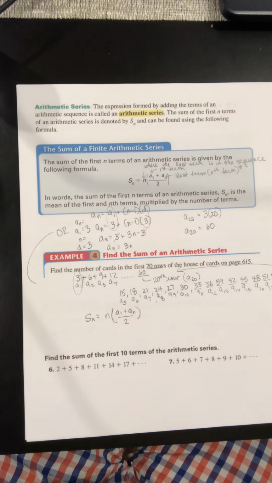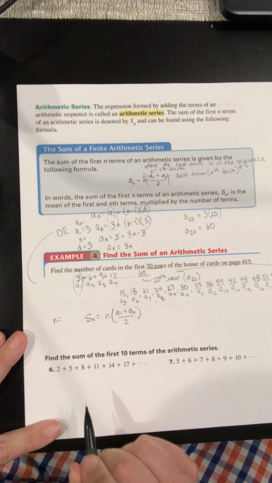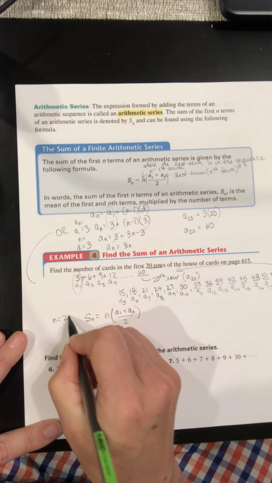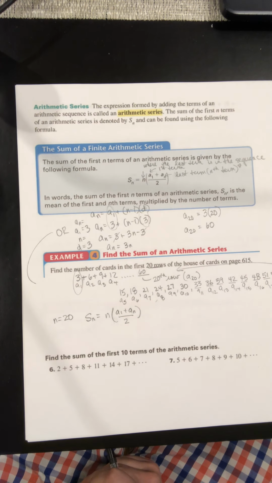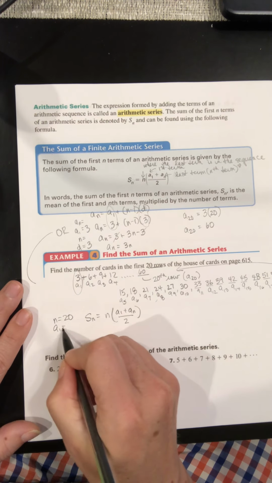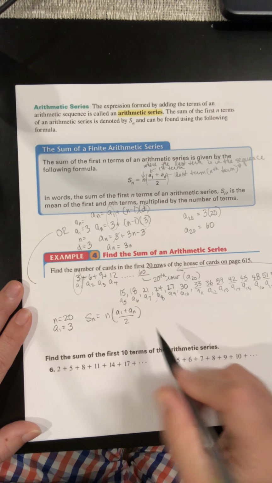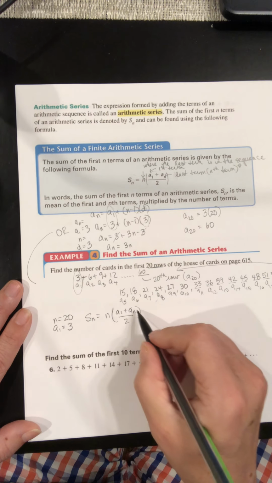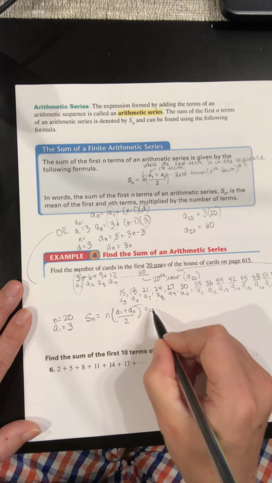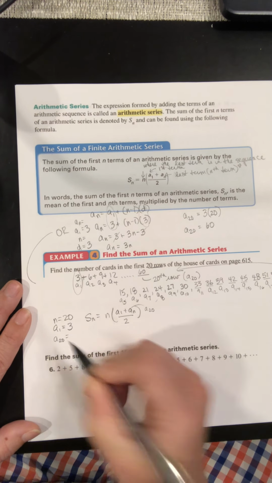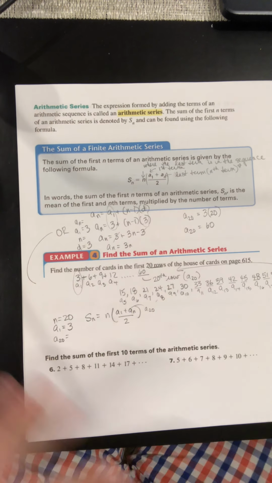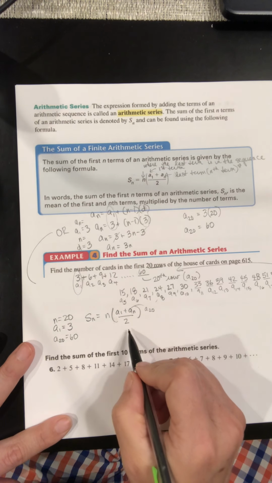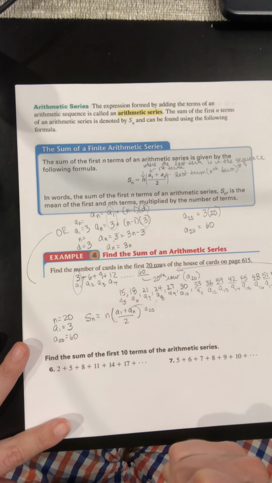So if you look, n is 20, because that's the 20th term we're trying to find the sum through. A sub 1 is 3. A sub n, since I'm trying to find the sum through the 20th, that's a sub 20. So the last term, always the bookends, I say, the beginning and the end. So a sub 20 is 60, we found. Then we're just dividing by 2, so I think we're good.